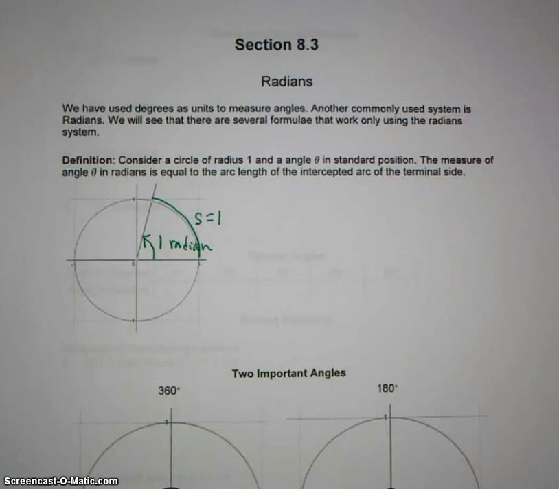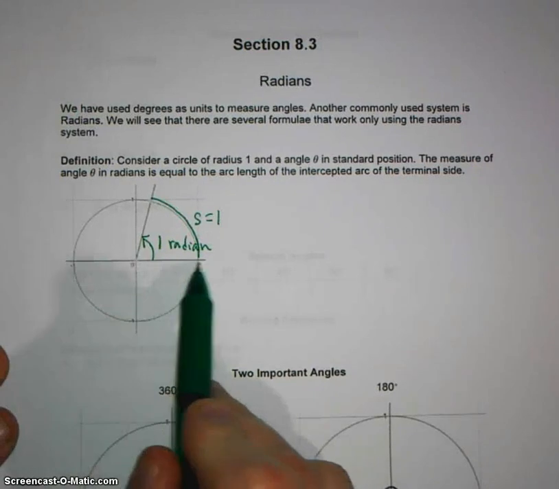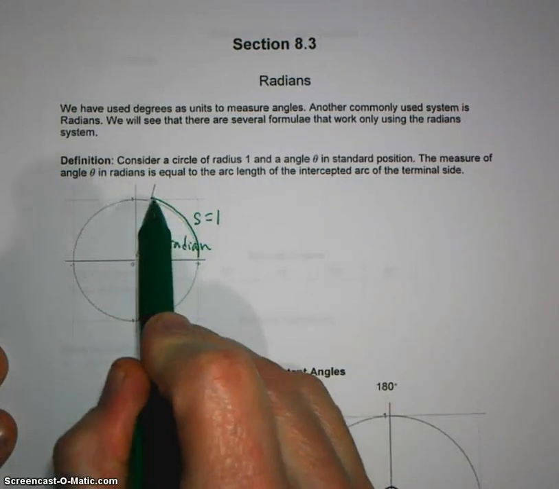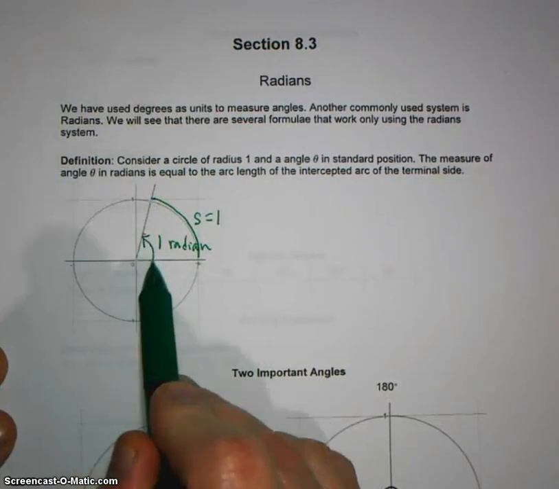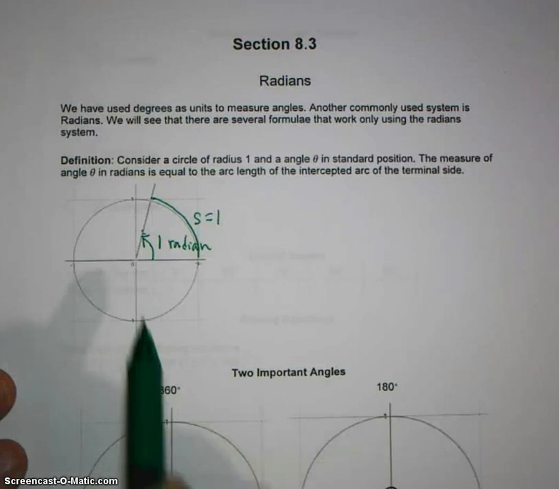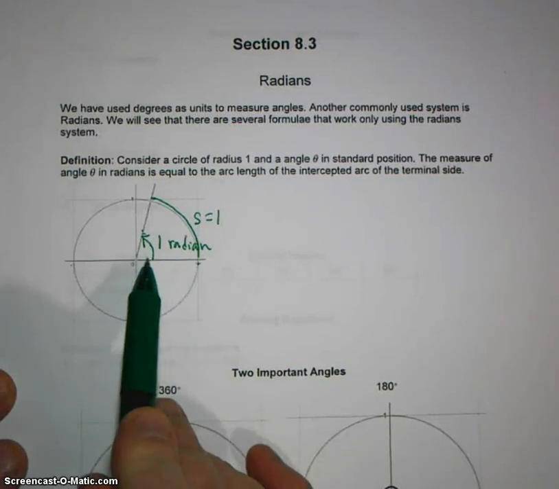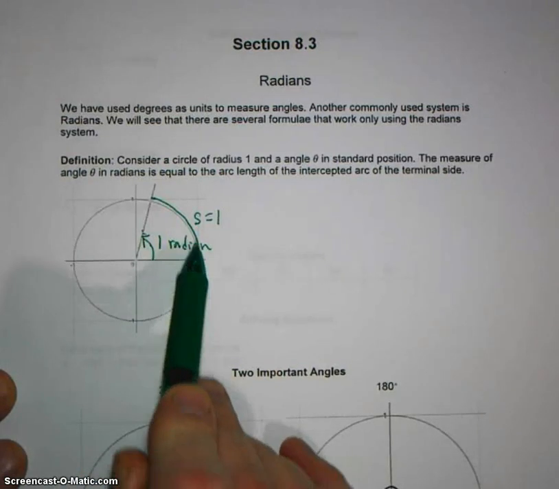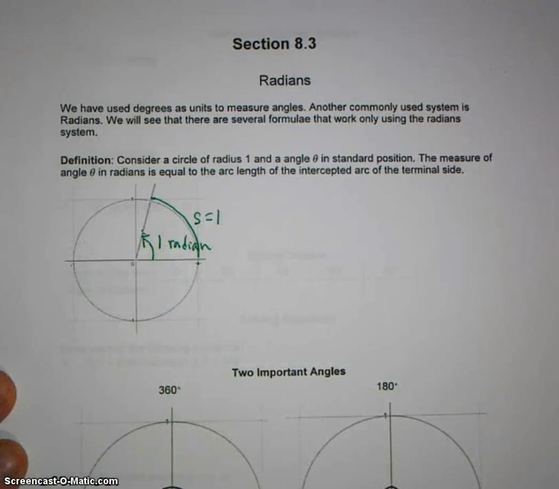So that's kind of nice in that you can clearly define 1 radian. You take a circle of radius 1, take an arc length of length 1, and that angle forms 1 radian. Try to define 1 degree. Try to draw a picture that has 1 degree. It's really not very easy. Okay, so the important thing here is that if you have a circle of radius 1, the angle in radians is the same as the arc length.